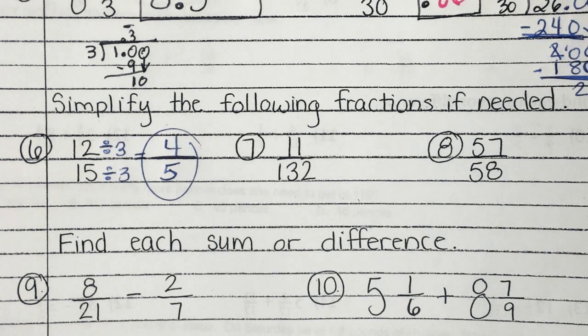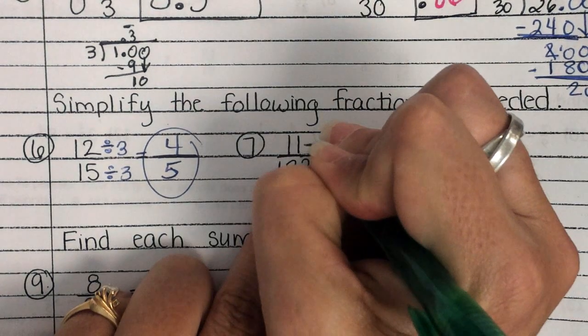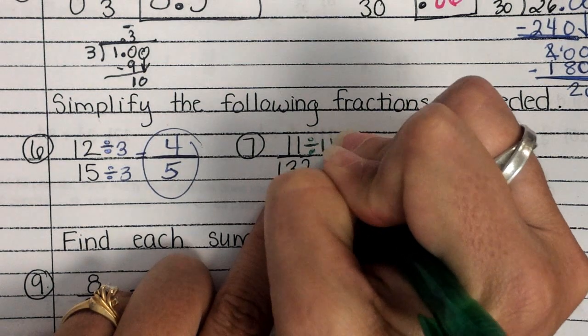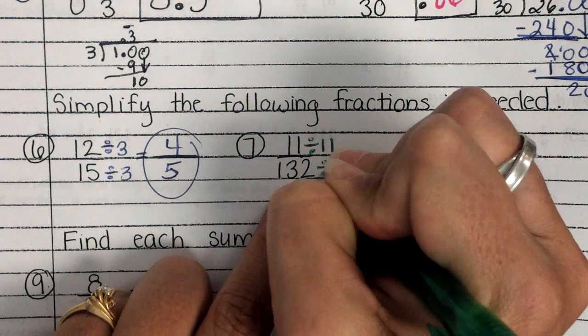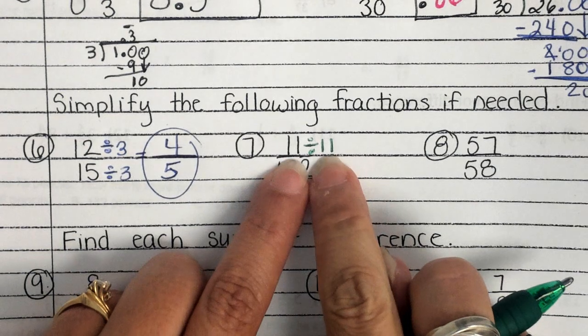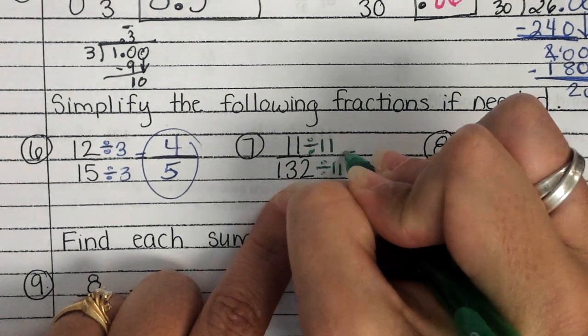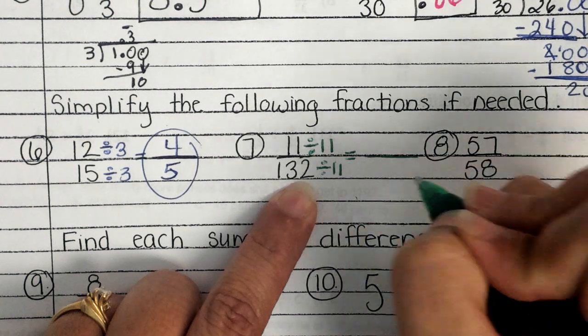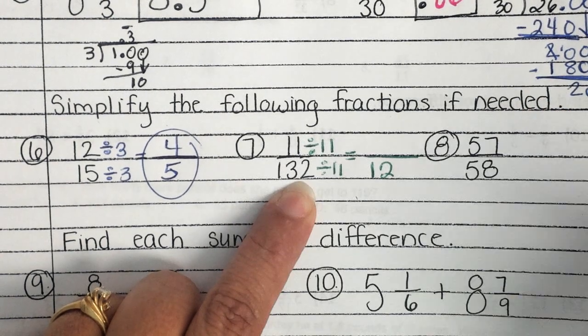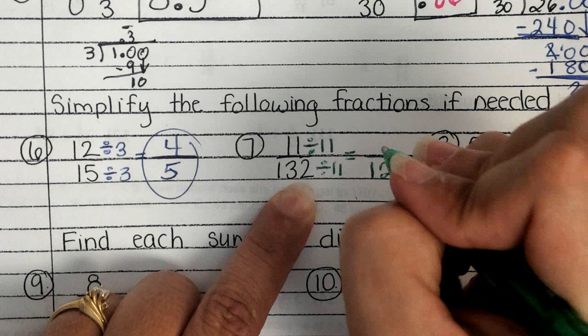Okay. 11 and 132. Divisible by? 11s. Okay. I know a lot of you kind of stop on ones like this because you think, well, 11's the only thing that goes into 11. But you've got to check and see if it'll go into the other one. 11 times 12 is 132.